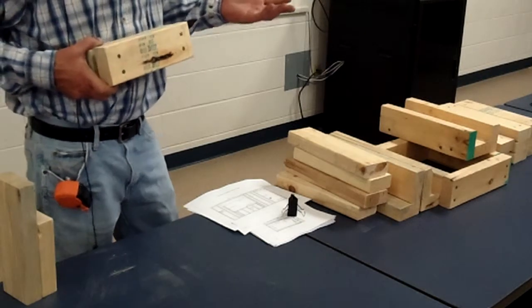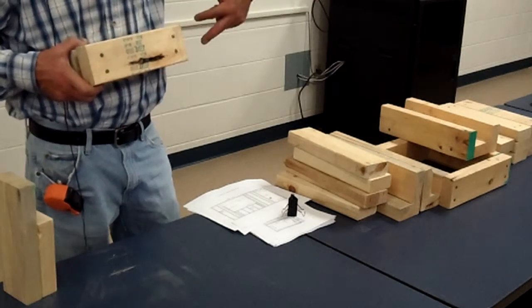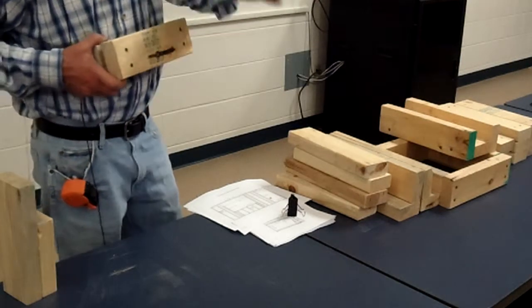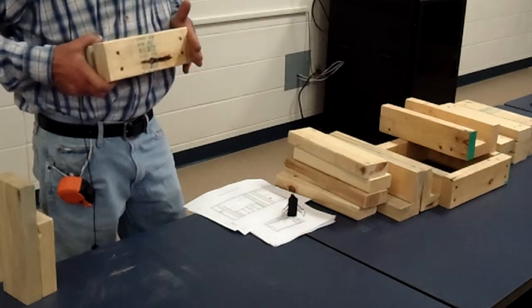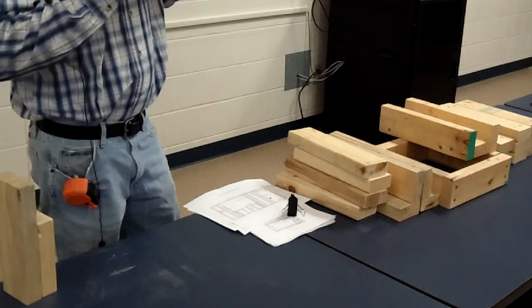Once you got to, like, if you were using a 2x12 header, you'd have to run sets of 4 down through there, about every 16 inches, and you work it down from one end to the other. But a header is required to be nailed on both sides.